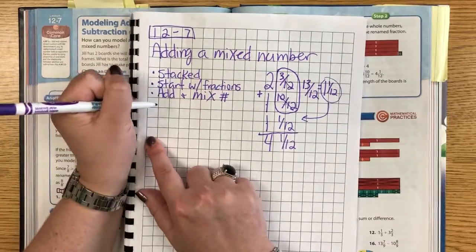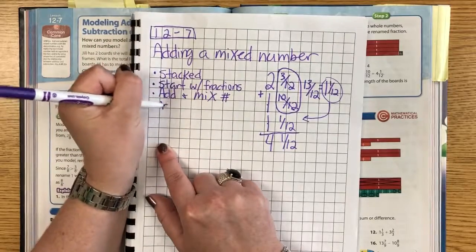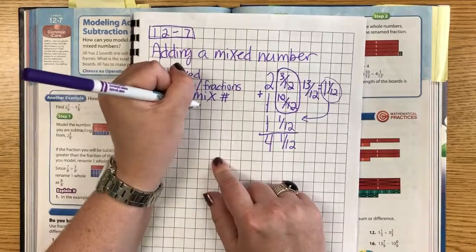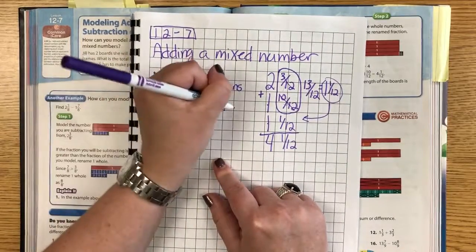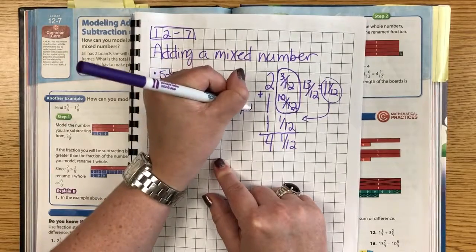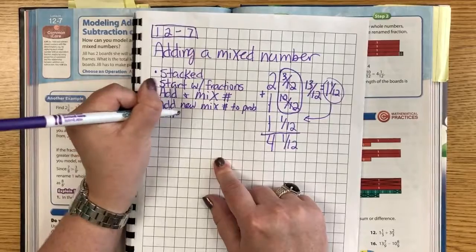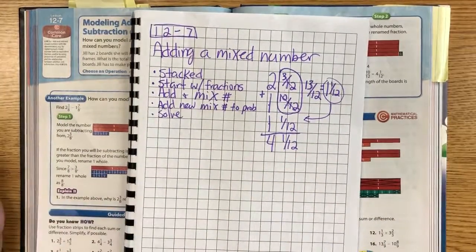Then you add your new mixed number to your problem. And then you solve it. That's it. That's adding a mixed number. So let's do another practice of adding a mixed number.